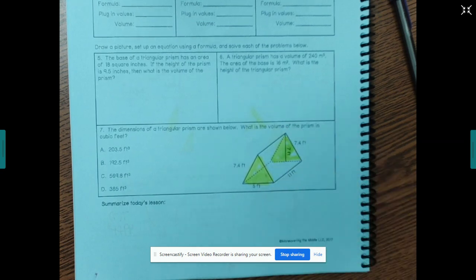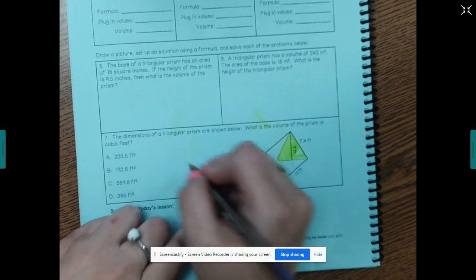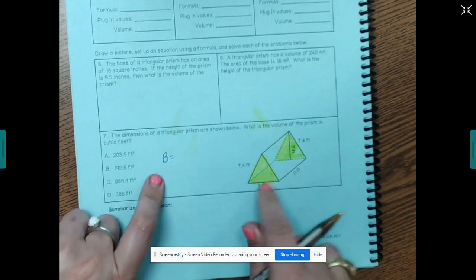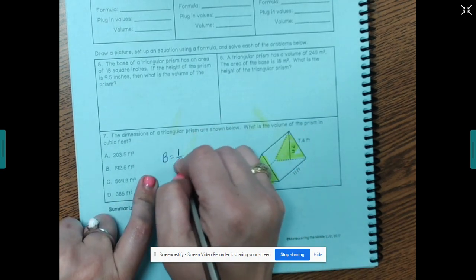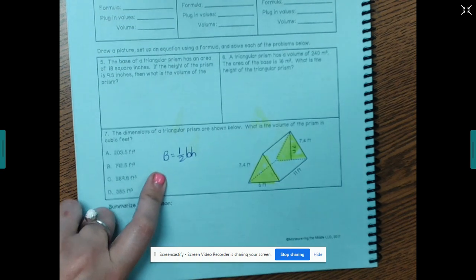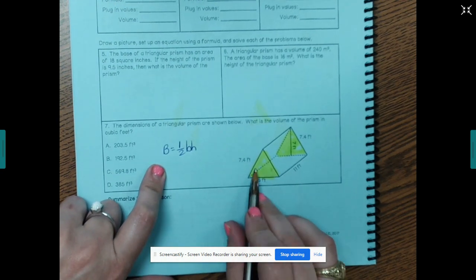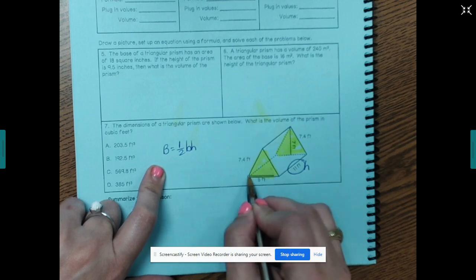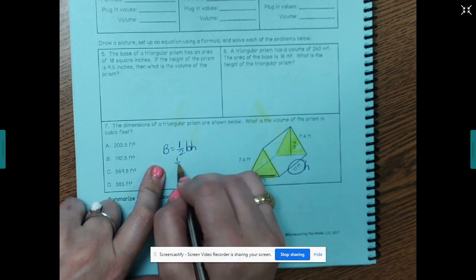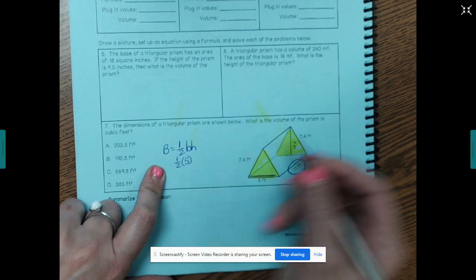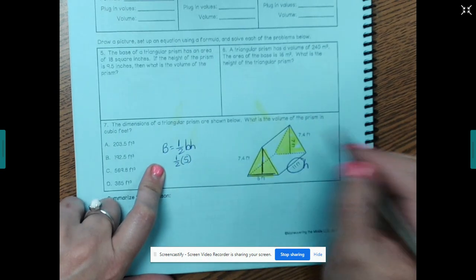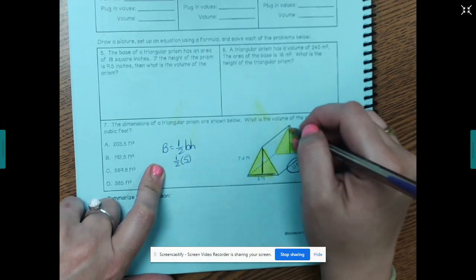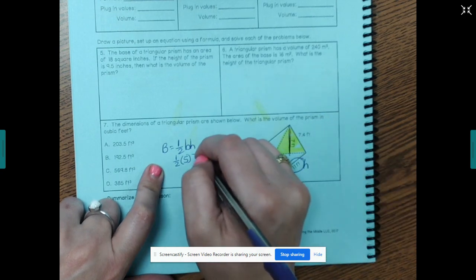Big B is a triangle, so I have to remember to put 1/2 in front of it. Okay. Now I look at only the shaded part. That's my height. Okay, I know my base is 5. My height is this guy, which I don't know. But remember, these are congruent, so I look back here and I see this is 7.